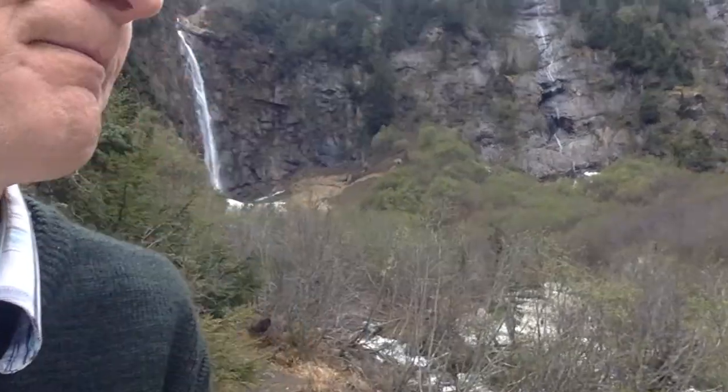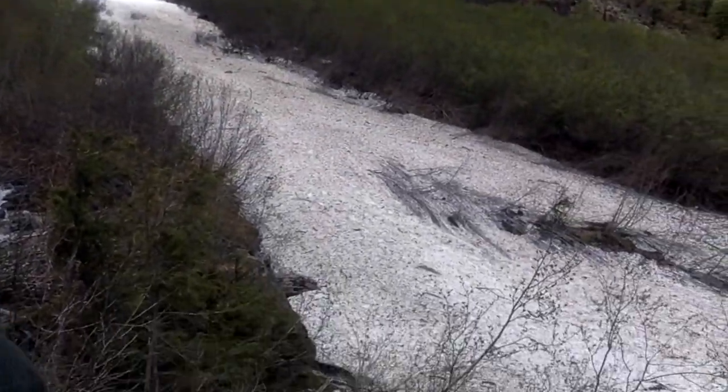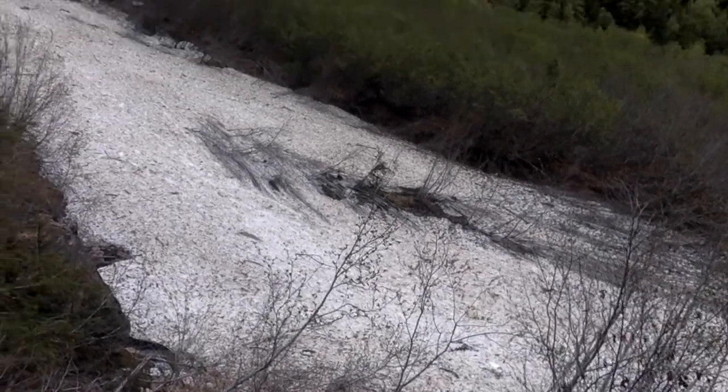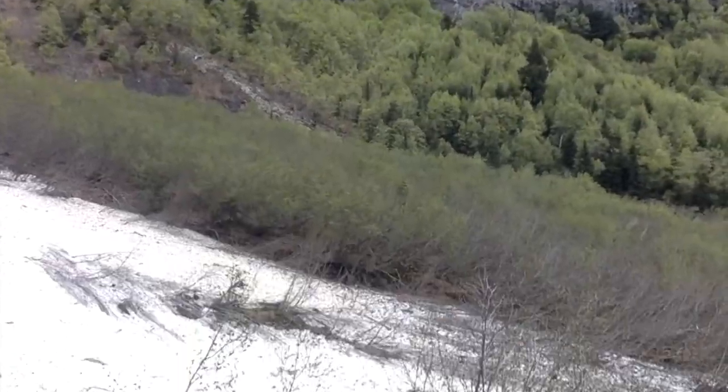There's a lot of other stuff going on in the valley floor here. Let's have a look. So you see lots of snow, and we also see a lot of, let's see how this can show up.